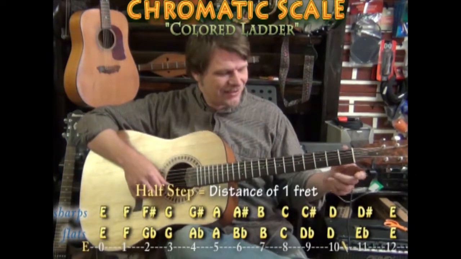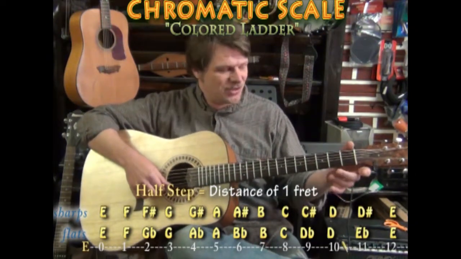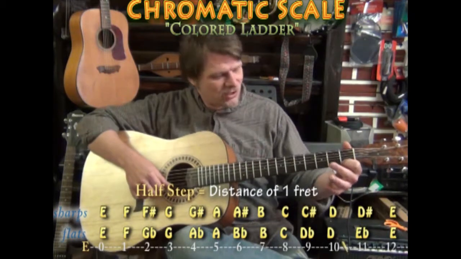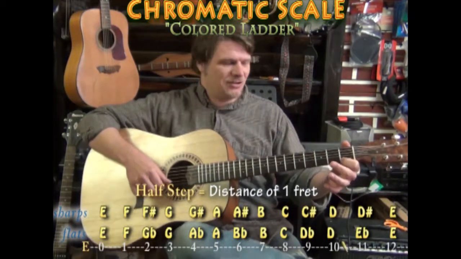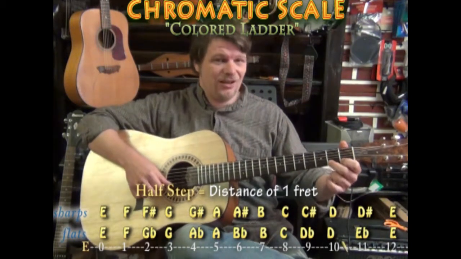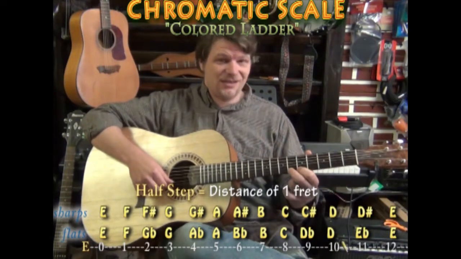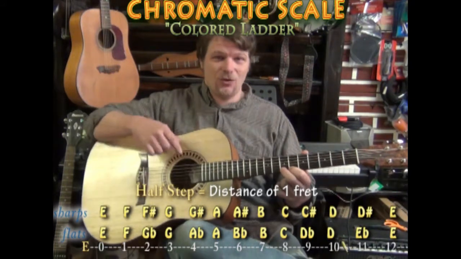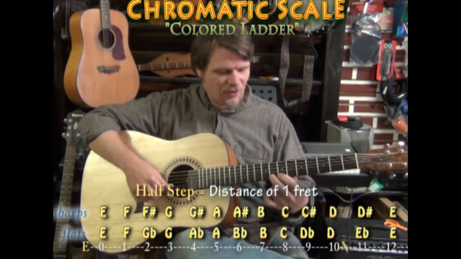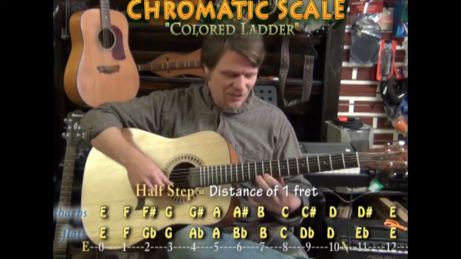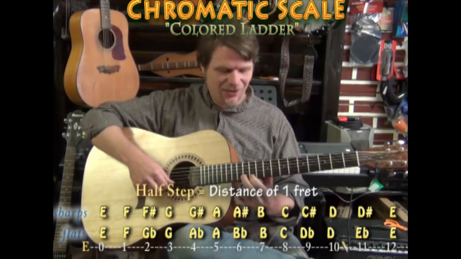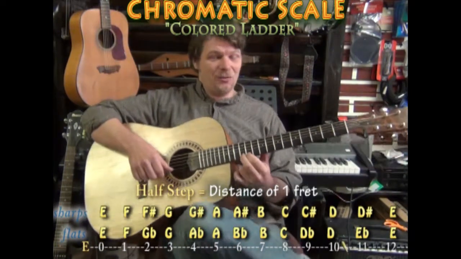What a chromatic scale is, is a scale built out of half steps, which is the distance of one fret. So if you went from open to first fret, that's the distance of one fret, or first to second, or second to third, or third to fourth, or fourth to fifth, or fifth to sixth, or sixth to seventh, and just worked up every single note. Those would be notes ordered in half steps. And the scale that's made up of half steps is called a chromatic scale.